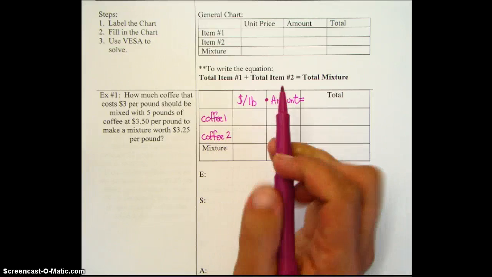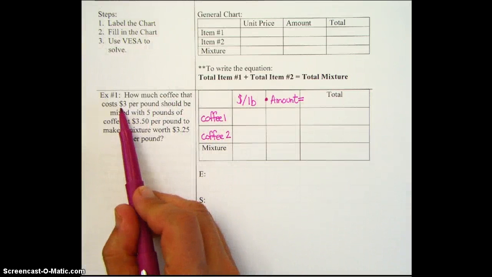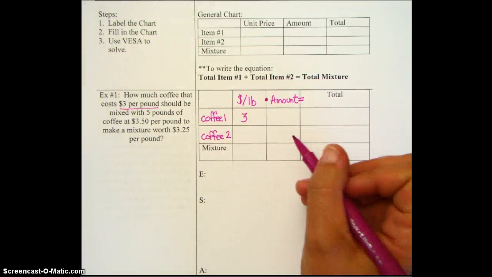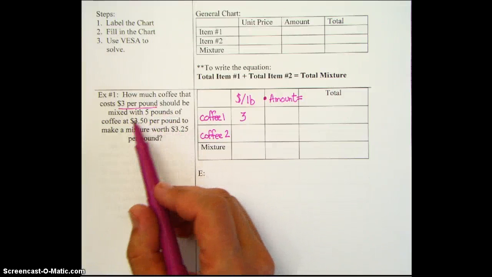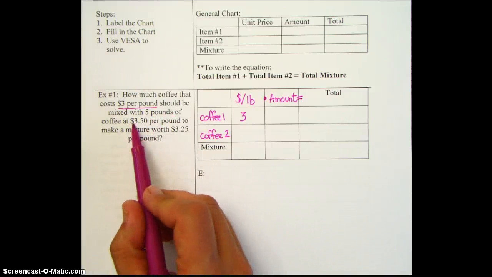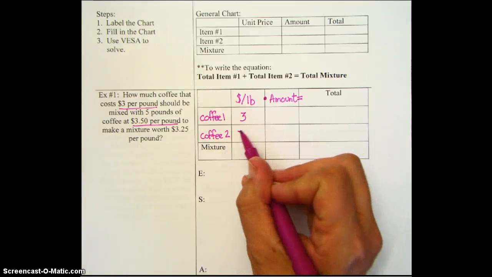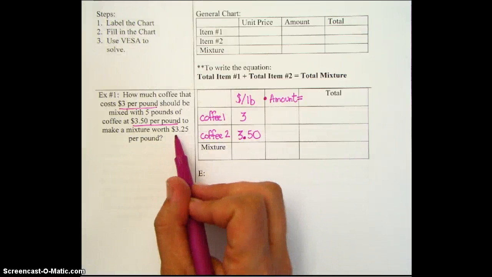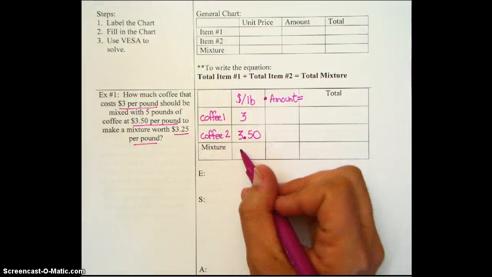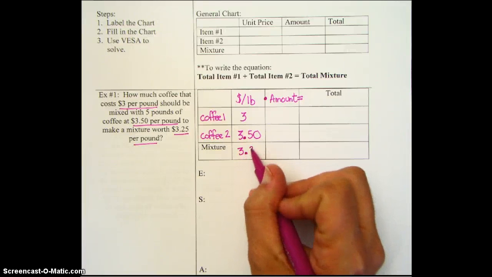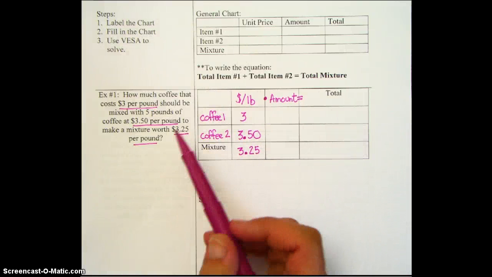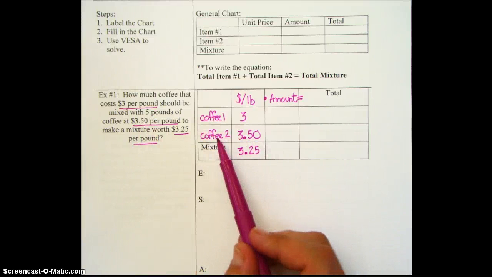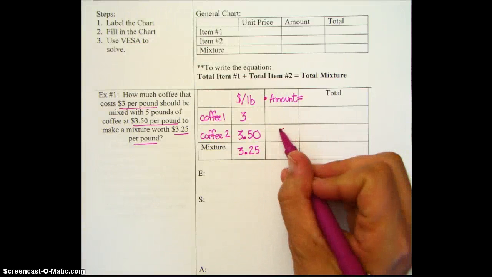If we go back to the problem, it says coffee that costs $3 per pound. That's a unit rate. So we're going to put the 3 next to coffee 1. Then it says it should be mixed with 5 pounds of coffee at $3.50 per pound. That's going to be our unit rate for coffee 2. Then to make a mixture worth $3.25 per pound. Mixture is always going to be on the bottom. If we go back and reread the problem, it says that we have 5 pounds of $3.50 coffee. So if we go to the middle, we're going to put a 5.